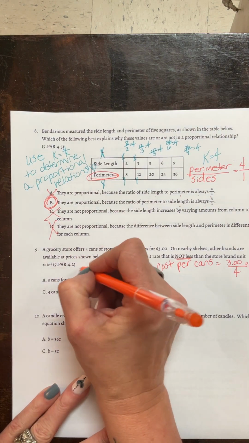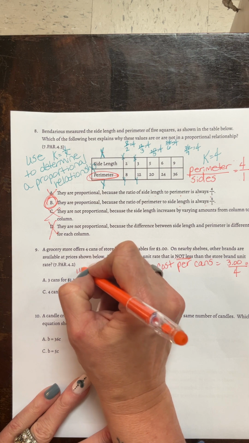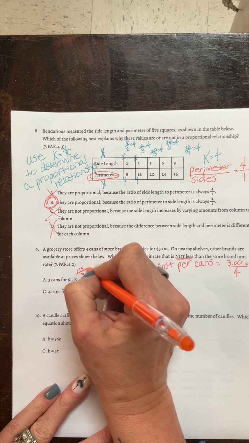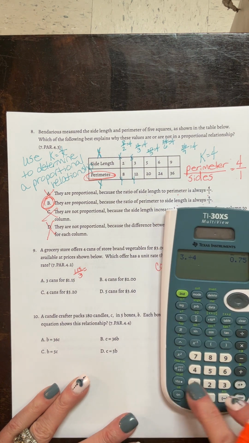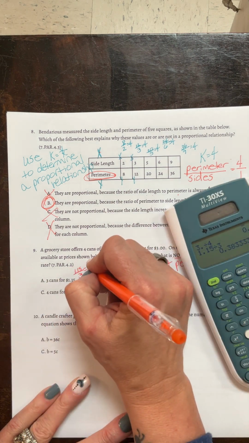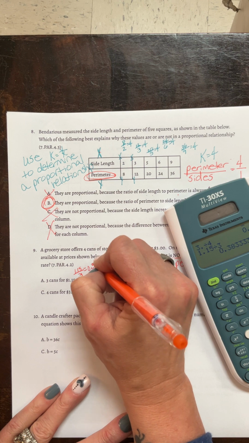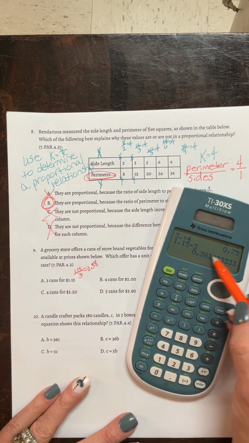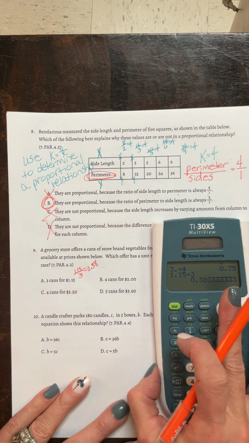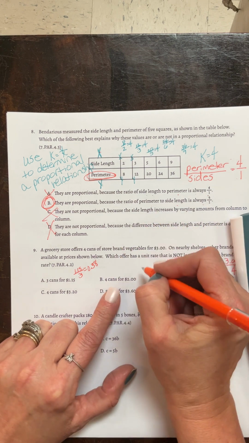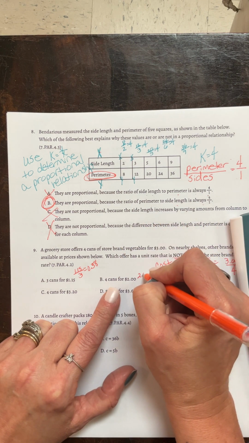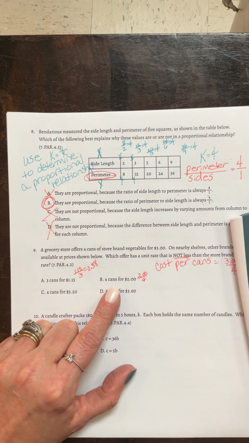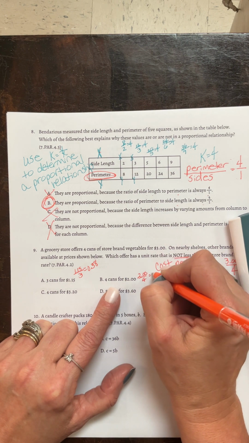Cost per can is going to be $1.15 for 3 cans. That's 0.38, and I need it to look like money, so I'm just going to round it off right there. Cost per can, $2 for 4. That's 50 cents.